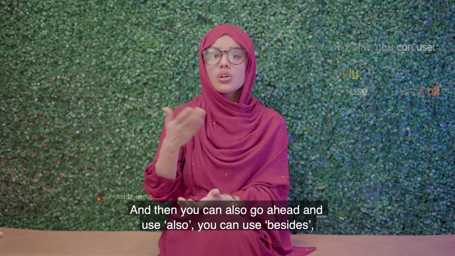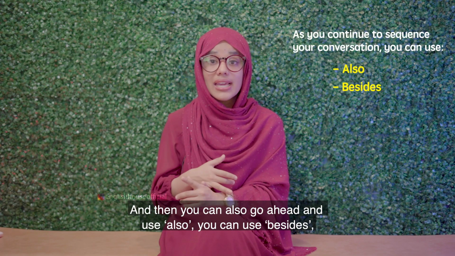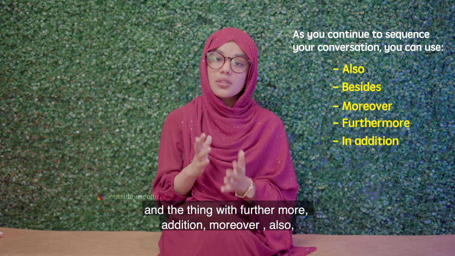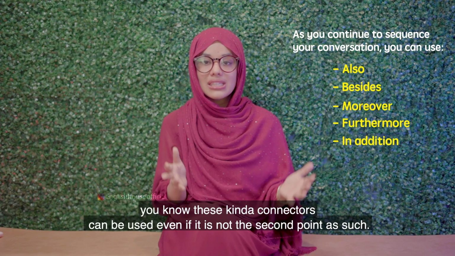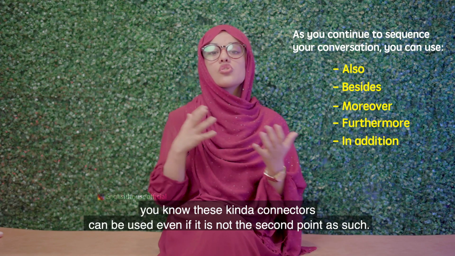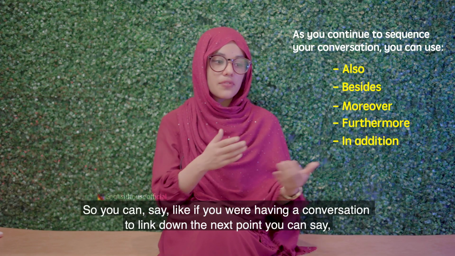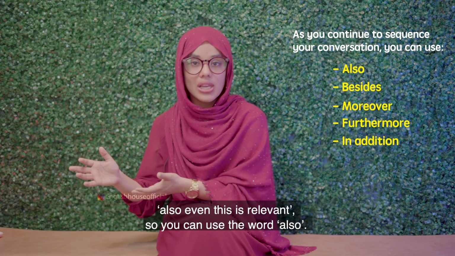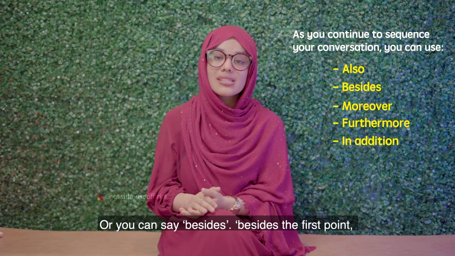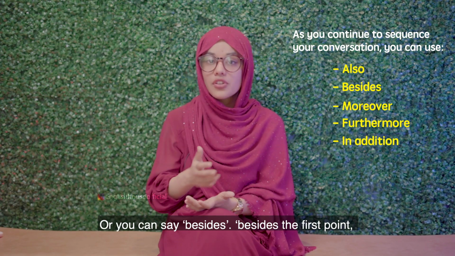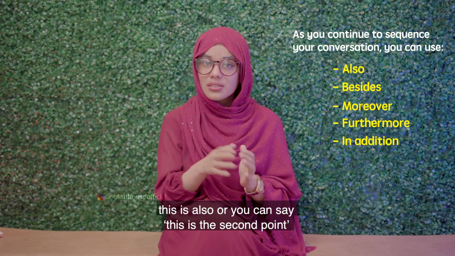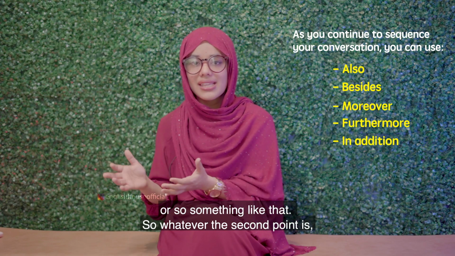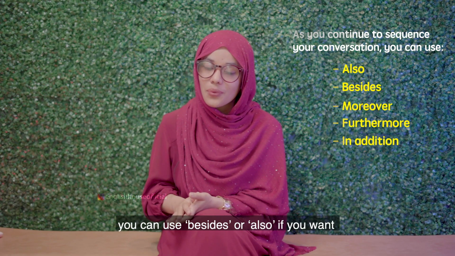And then you can also use also, besides, moreover, furthermore, in addition. The thing with furthermore, in addition, moreover, also, these kinds of connectors can be used even if it is not the second point as such. If you were having a conversation, to link to the next point, you can say also, even this is relevant. You can say besides the first point, or besides whatever you were saying, this is also. Whatever the second point is, you can use besides or also if you want.